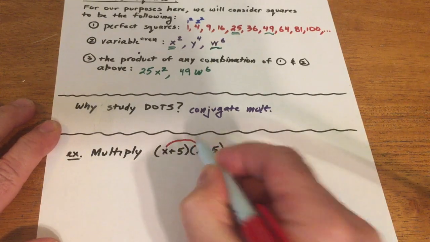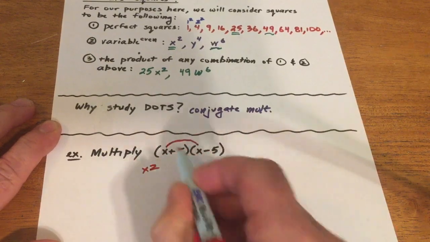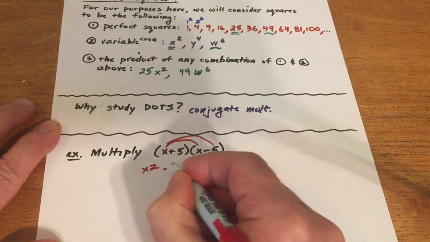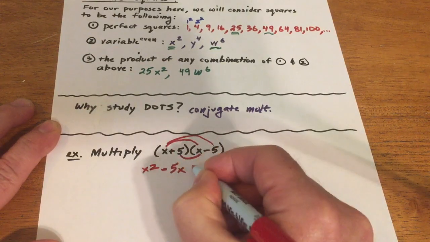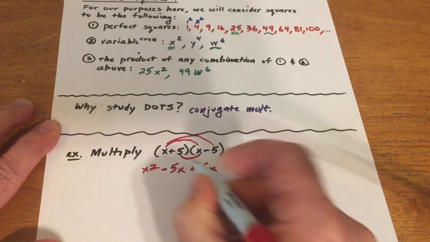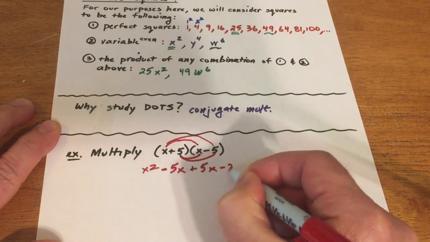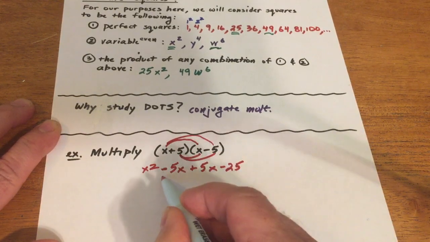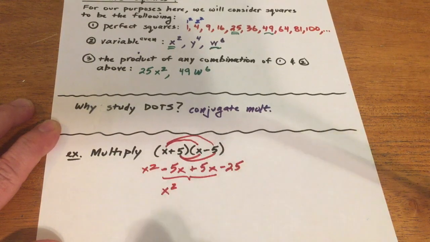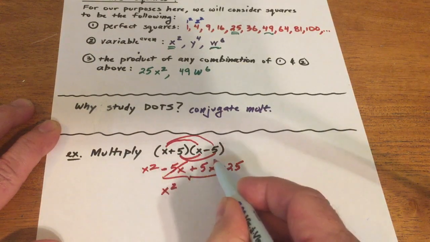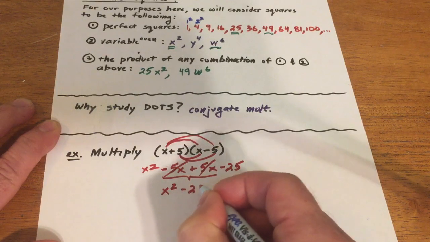We're going to end up here getting x squared minus 5x plus 5x minus 25. Now, of course, typically we're going to combine any like terms to simplify and clean this up. We're going to get x squared, these drop out, and we're left with minus 25.